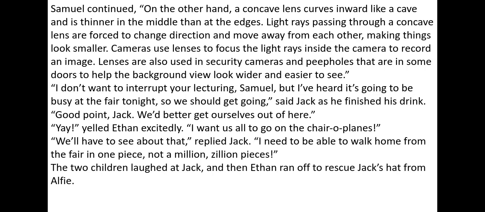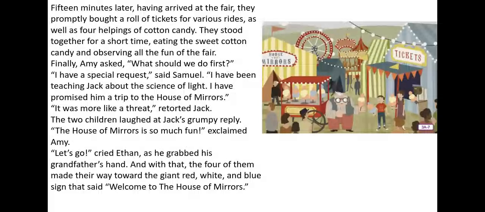I don't want to interrupt your lecture, Samuel, but I've heard it's going to be busy at the fair tonight, so we should get going, said Jack as he finished his drink. Good point, Jack. We'd better get ourselves out of here. Yeah, yelled Ethan excitedly. I want us all to go on the chairplanes. We'll have to see about that, replied Jack. I need to be able to walk home from the fair in one piece, not a million zillion pieces. The two children laughed at Jack, and then Ethan ran off to rescue Jack's hat from Alfie.